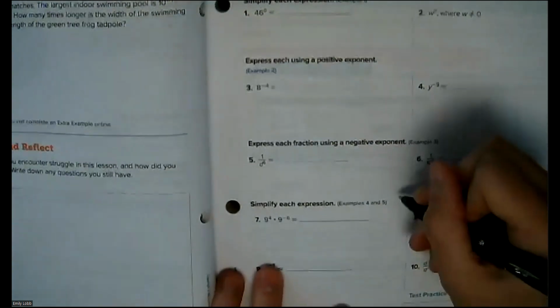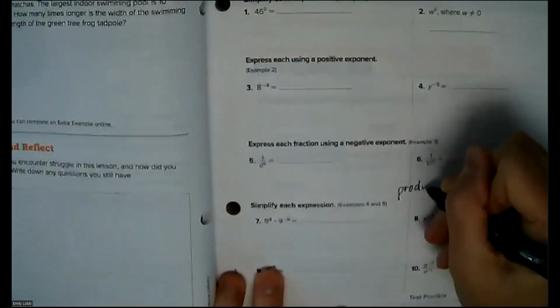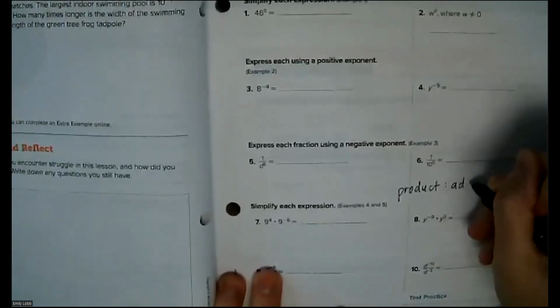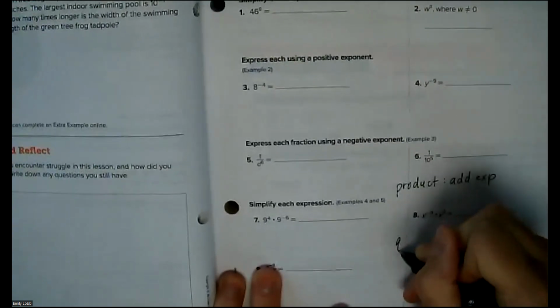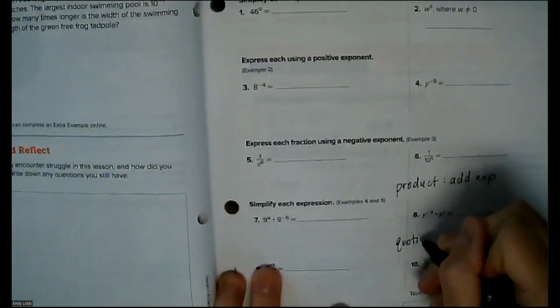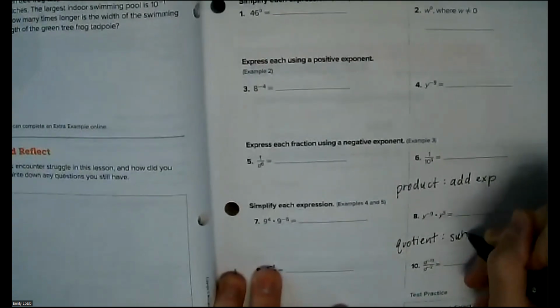And then remember our product rule. We add our exponents. And our quotient rule, we subtract exponents.